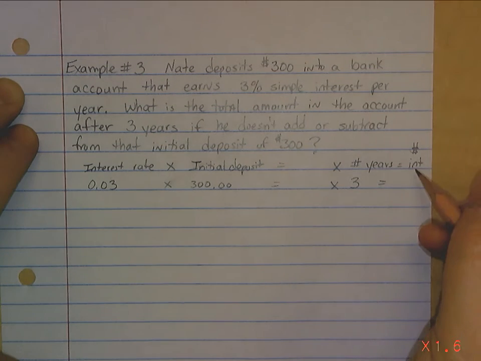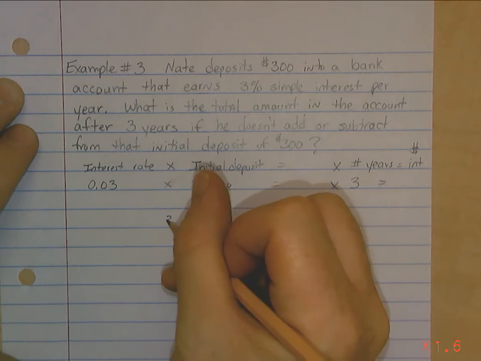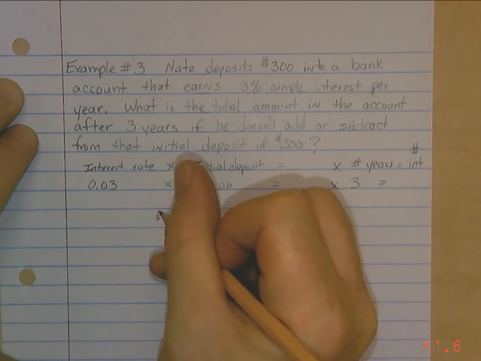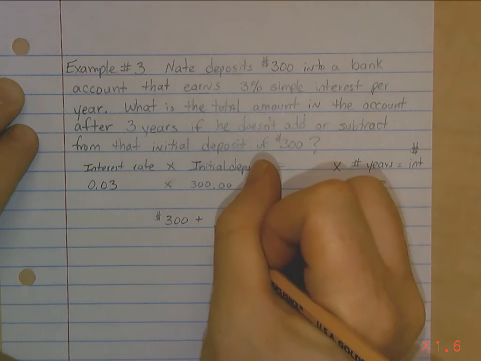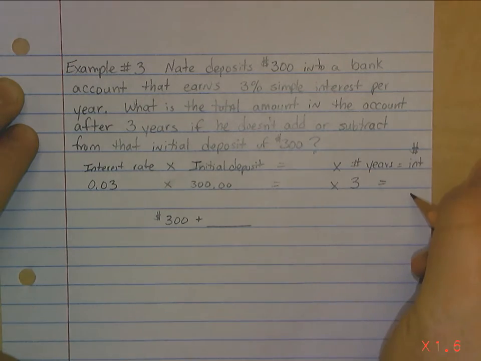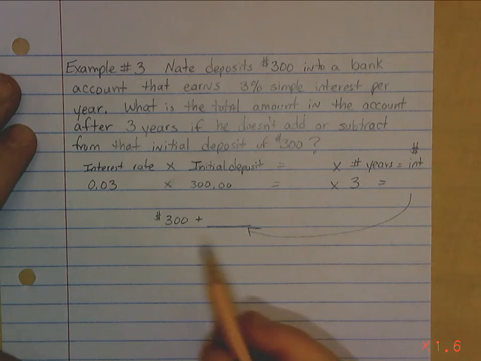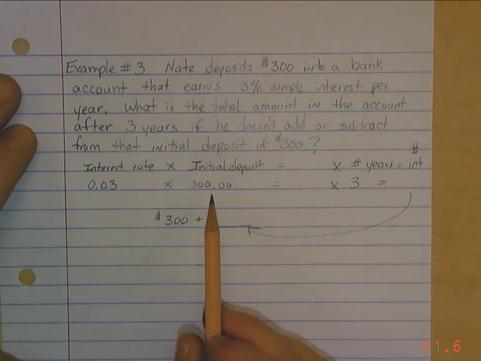We still got to take that interest and add it back to the $300. Okay, so $300 is his initial deposit. We add the interest over 3 years, and whatever that's going to be, it's going to go right here. We're going to add that here. Okay, so 3% of $100 is $3.